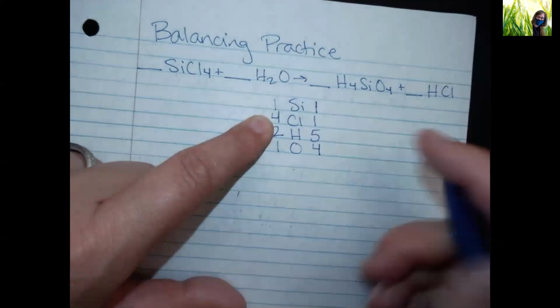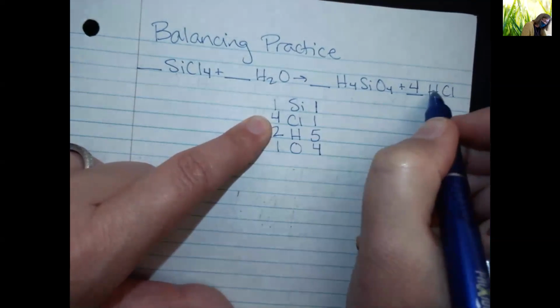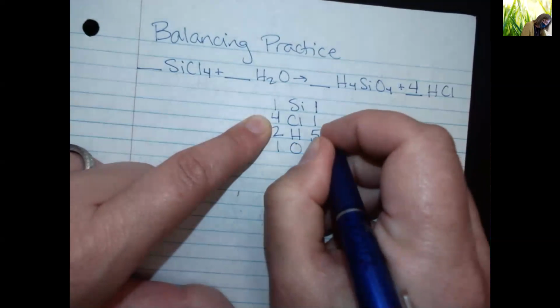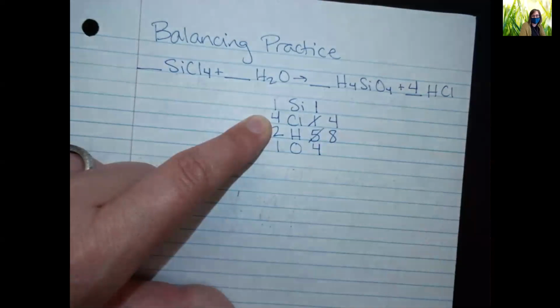Chlorine, okay. So what number do we need to put here to make it so there's 4 chlorines on this side? Because there's 4 on the left, so we need 4 on the right. A 4. And that makes it so we have 4 hydrogens here plus 4 there. So our hydrogen number changes to 8. And our chlorine number changes to 4. Everybody with me so far?